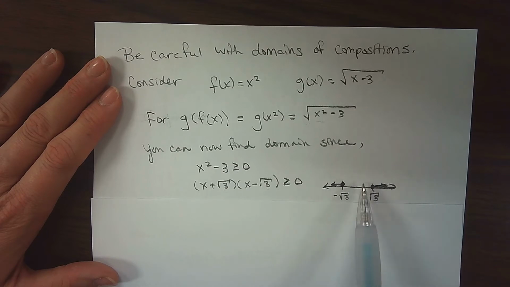And you can see I didn't shade this interior piece here. You see that 0 sits here? If I plug in 0 here, I would get the square root of 3. 0 here, I would get negative square root of 3. And if I multiply a positive square root of 3 times a negative square root of 3, I'm going to get a negative number, which is not greater than or equal to 0. So I hope that makes sense to you.